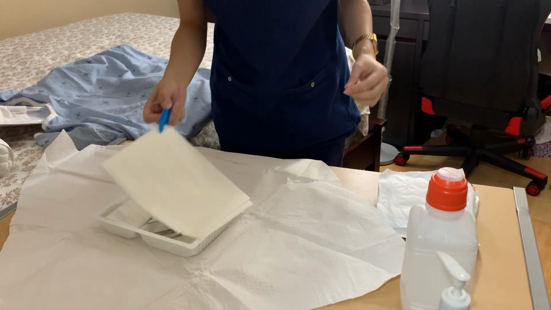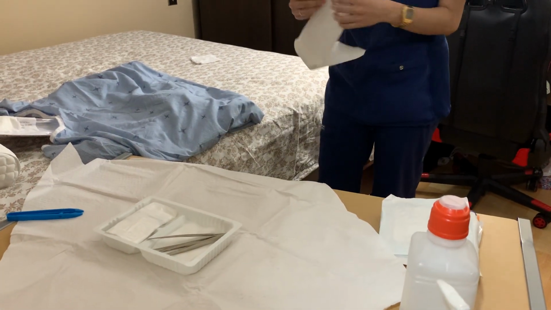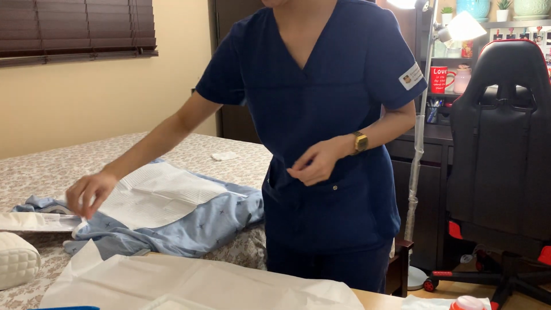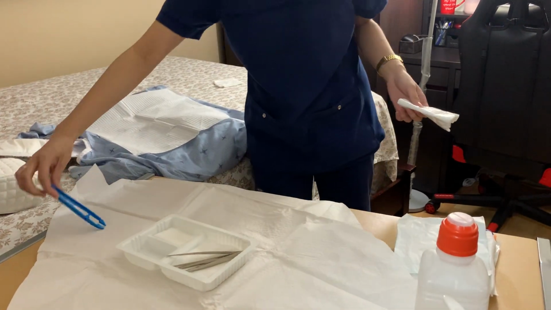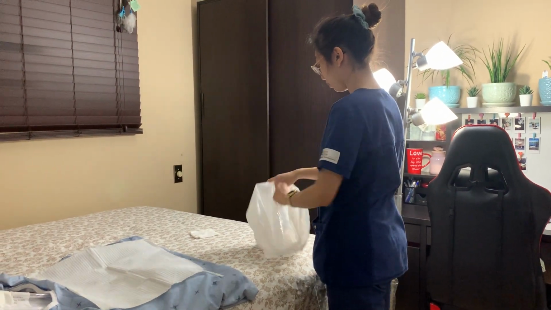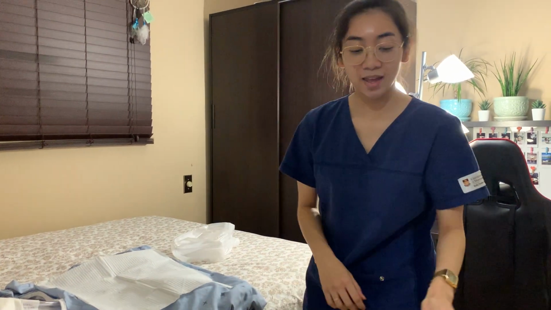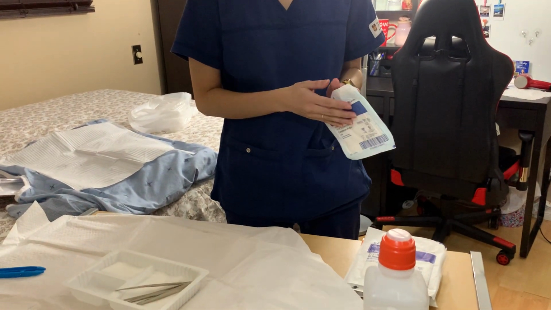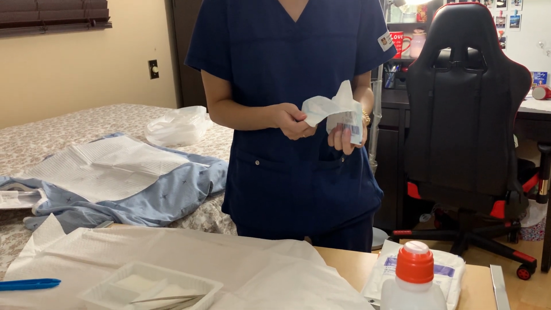I'm going to grab the drape. Okay, now I'm going to grab my garbage. Okay, and I have my drain sponges here, my 4x4. It has already been opened since I'm reusing my supplies, but in real life it would be closed.